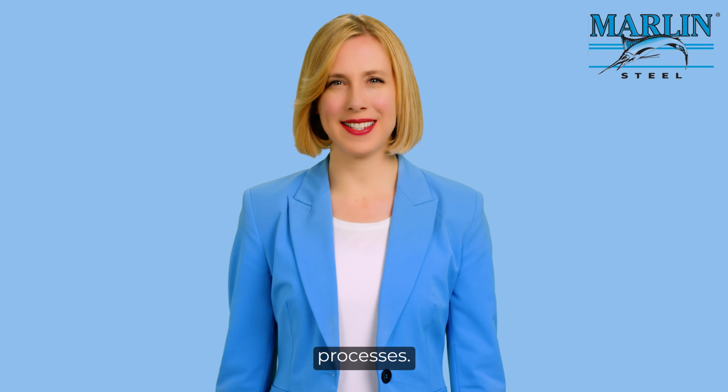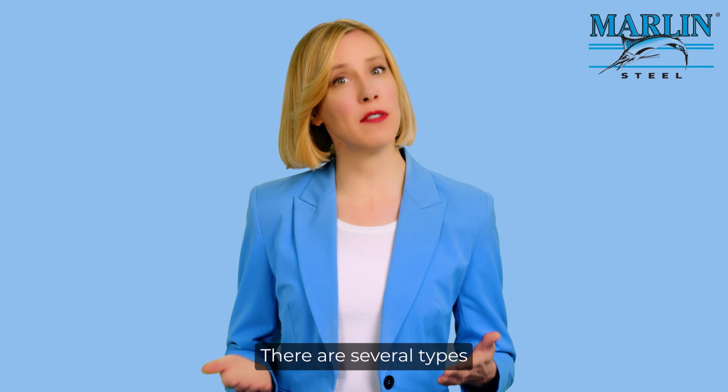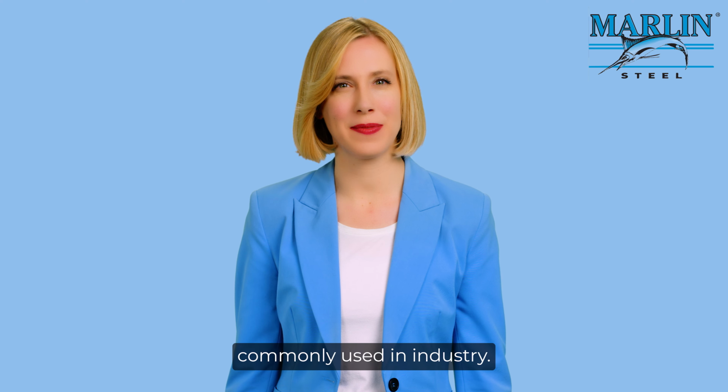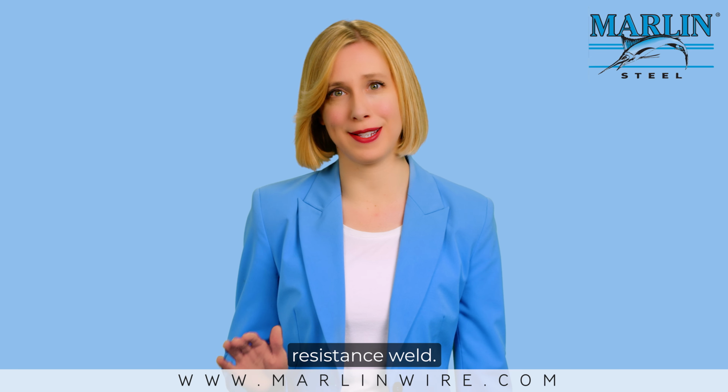Different weld processes. There are several types of resistance weld processes commonly used in industry. Spot weld. The spot weld is the most common resistance weld.